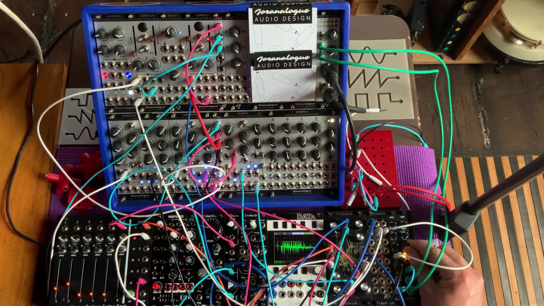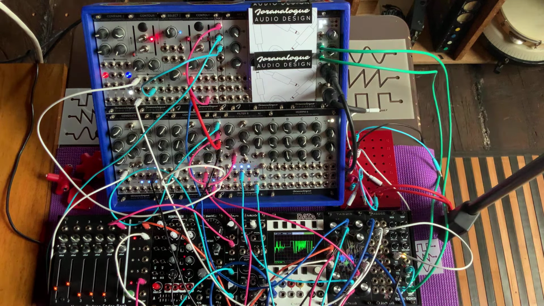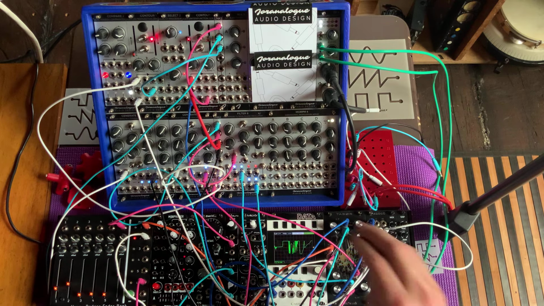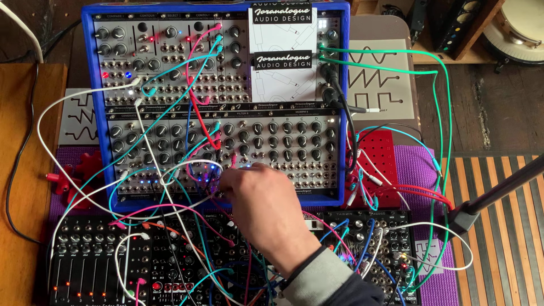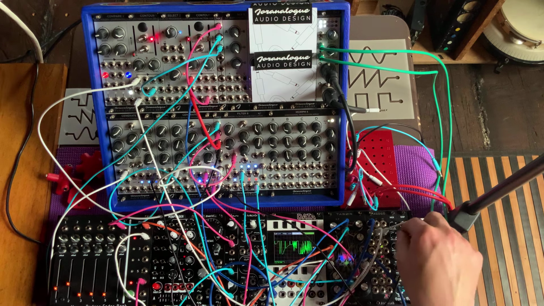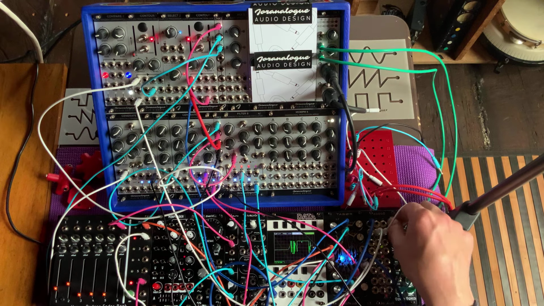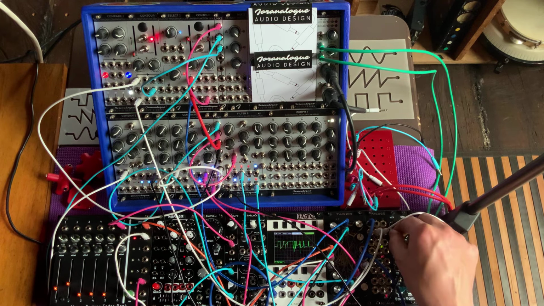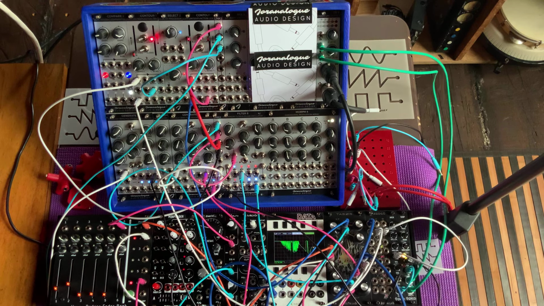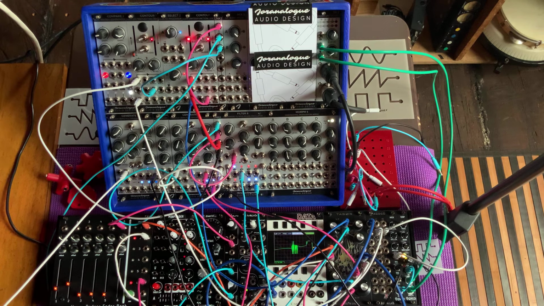Why not send a random voltage to the delay, maybe? I might have run out of longer cables, have I? Let me just grab another here. Random voltage is here, right? One more. Send that to CV of the effects. So this is just the Tabor right here. And this is that Analog Generate 3 modulated by the Tabor, as well as a random voltage. No random voltage, just the Tabor.